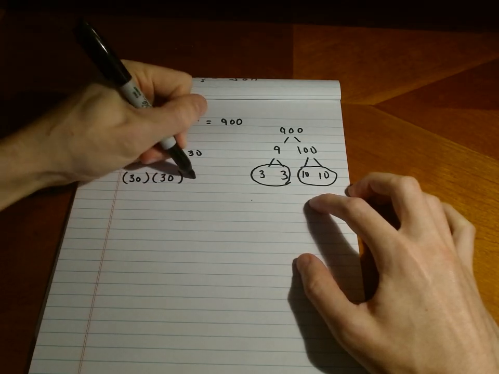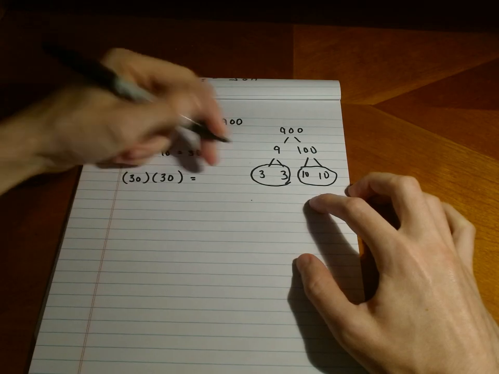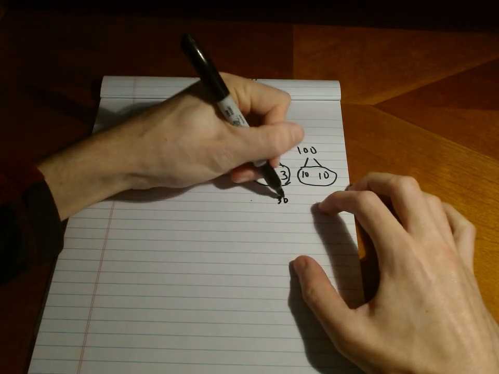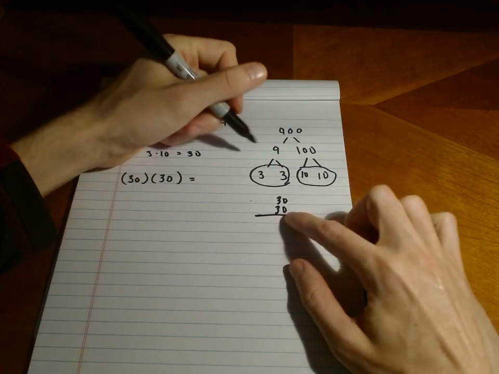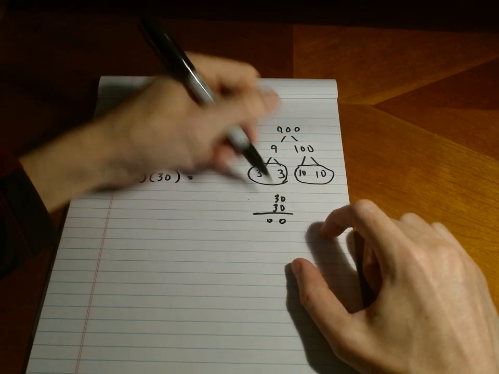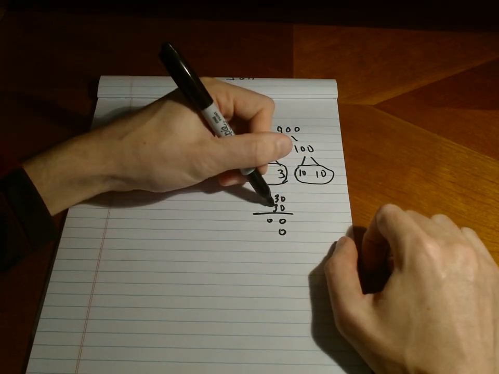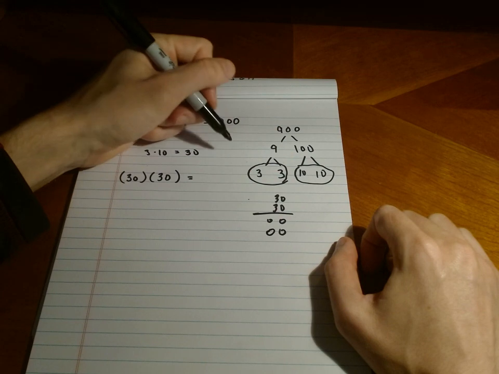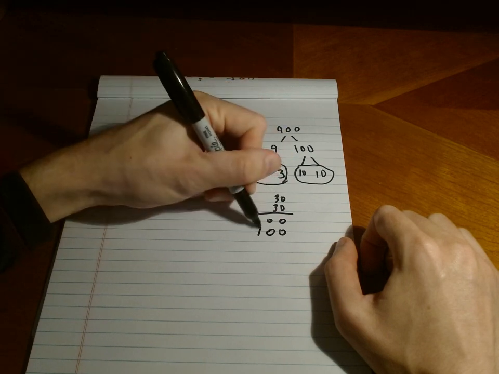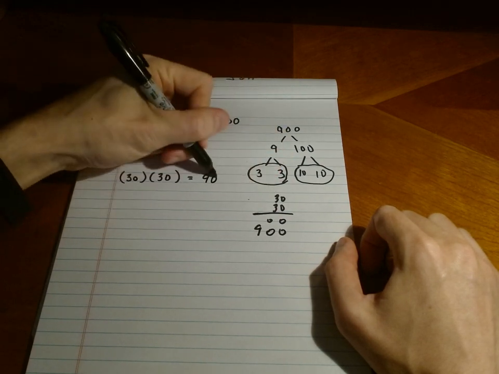30 times 30 actually does multiply to be 900, so we'll check it over here. 0 times everything is just 0. Carry down 1. 3 times 0 is 0. 3 times 3 is 9. So this is indeed 900.